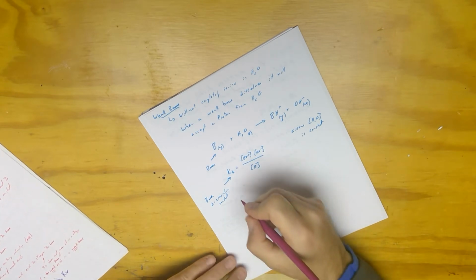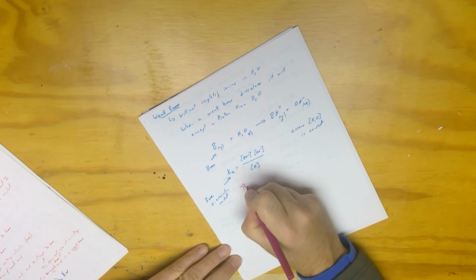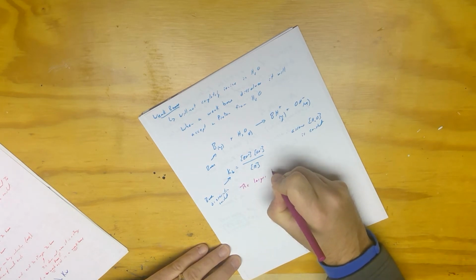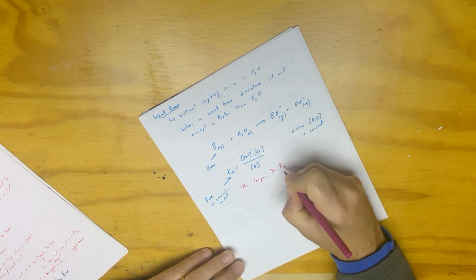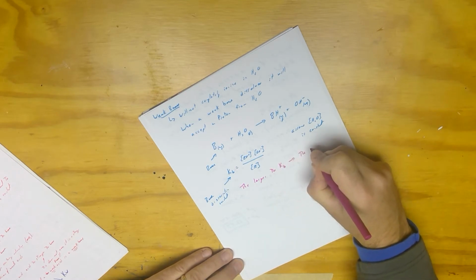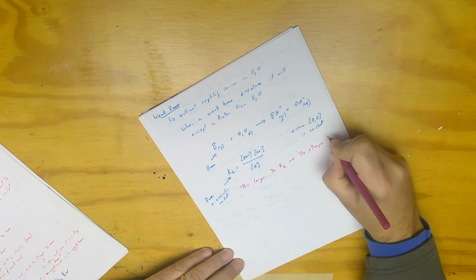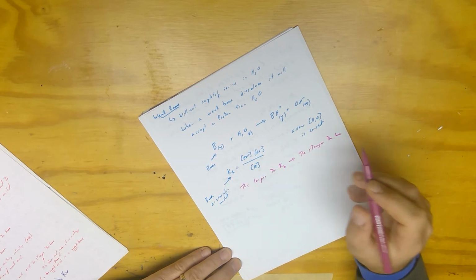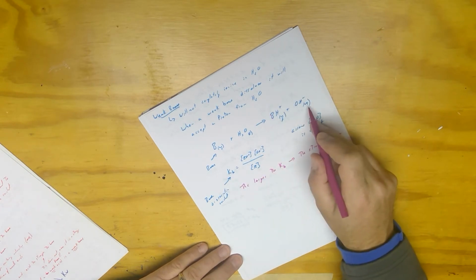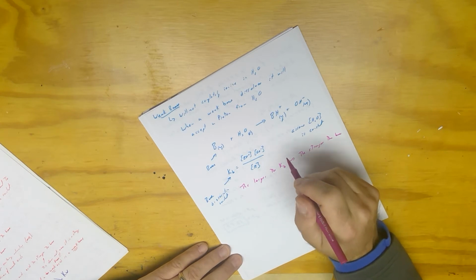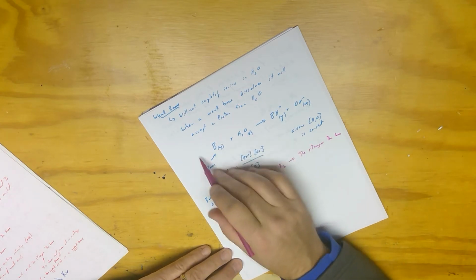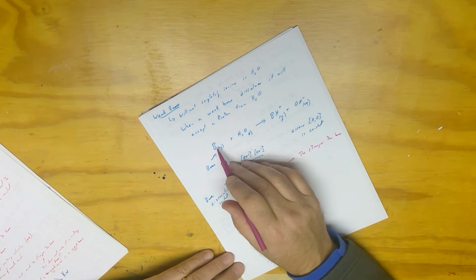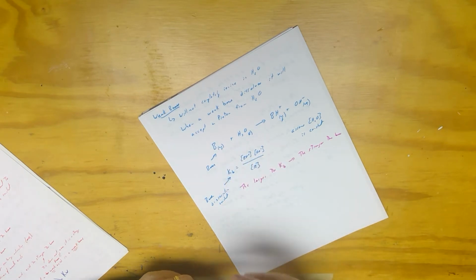Now, sick of blue. Let's go to a different color. The larger the Kb, the stronger the base. So if Kb is very large, it's going to be a very strong base, and the equilibrium is going to rest over here. If Kb is small, if that equilibrium constant is small, it's a weak base, and it'll lie over here. Now, there are really two classes of weak bases.